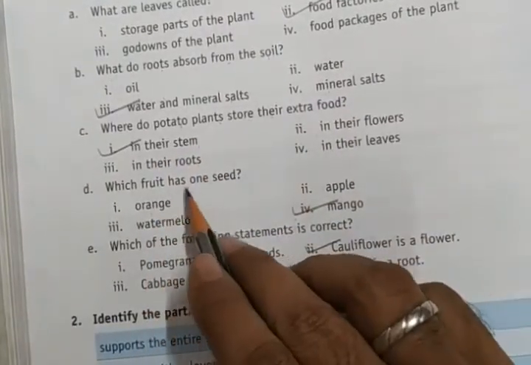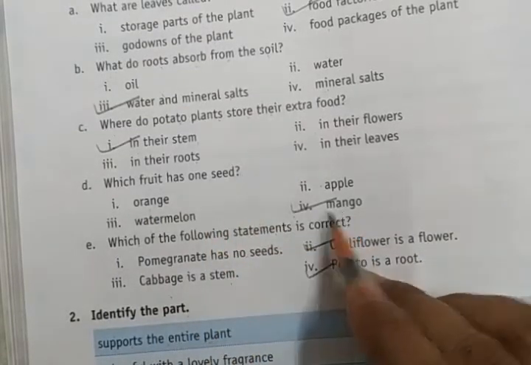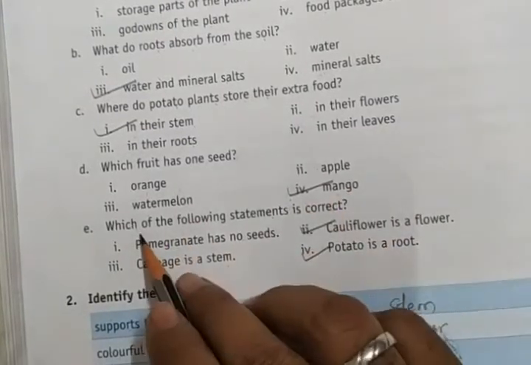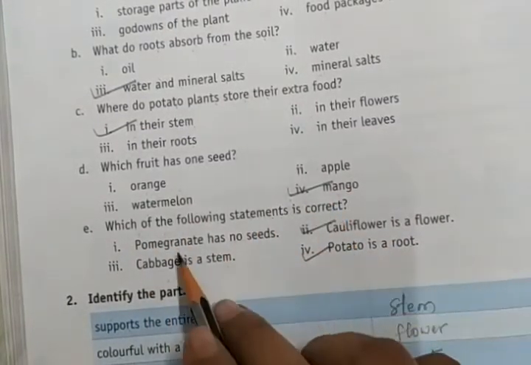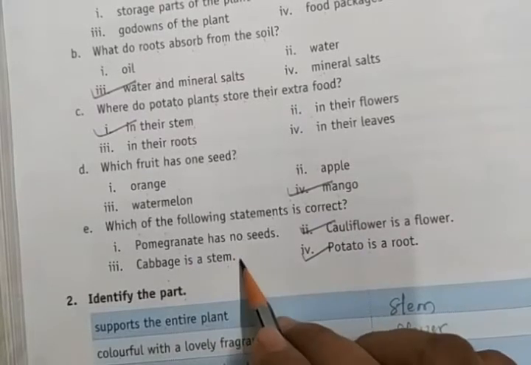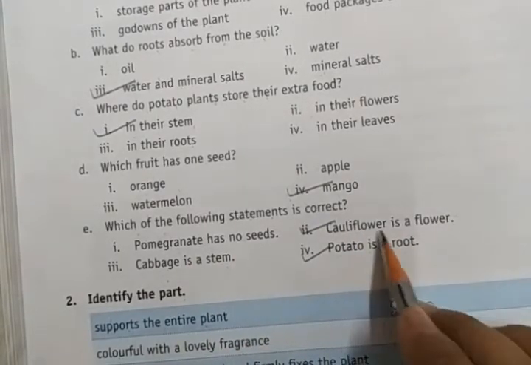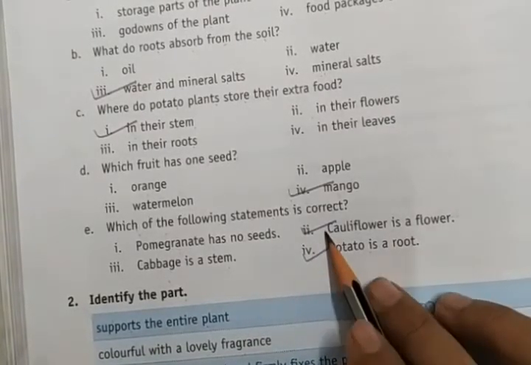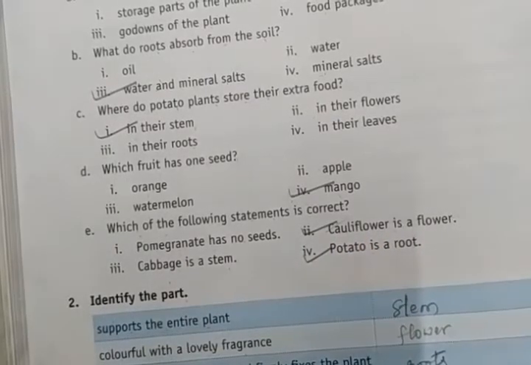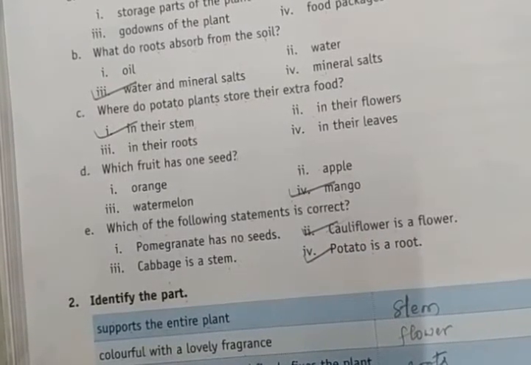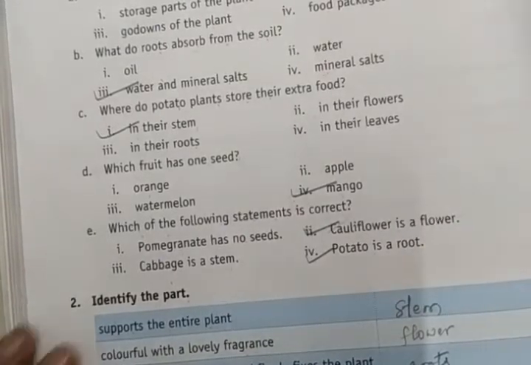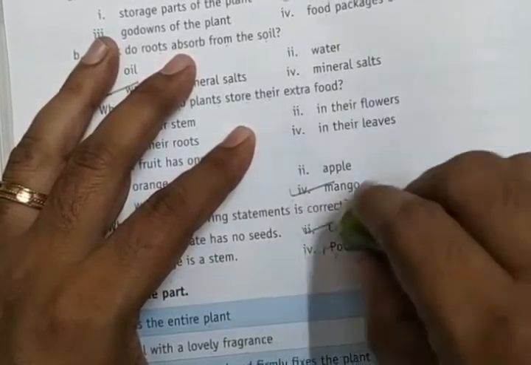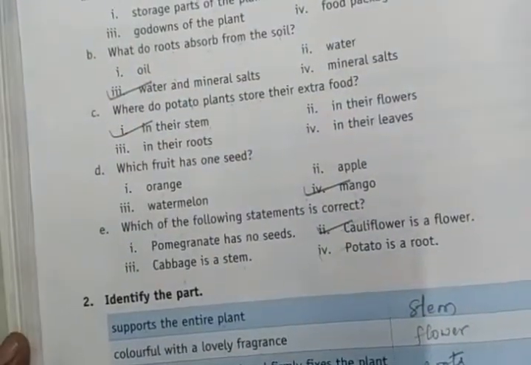Which fruit has one seed? Mango has one seed. Orange, apple and watermelon have many seeds. Which of the following statements is correct? Pomegranate has no seeds, cabbage is a stem, cauliflower is a flower, potato is a root. Here potato is referred to as a stem, so take down cauliflower as a flower. Okay, clear.